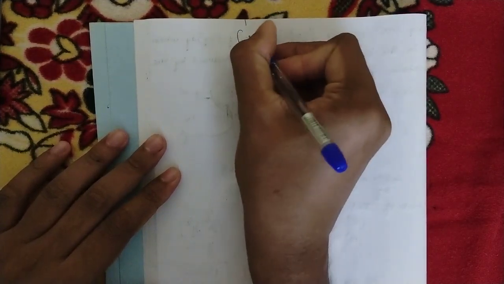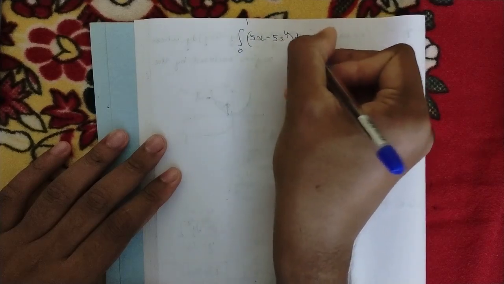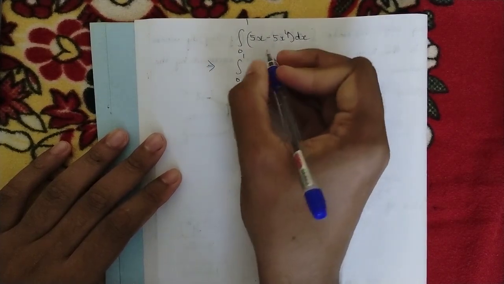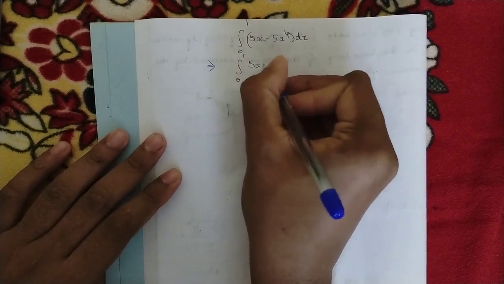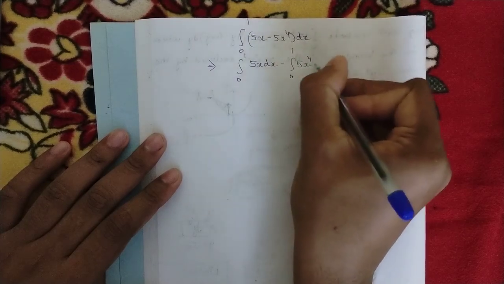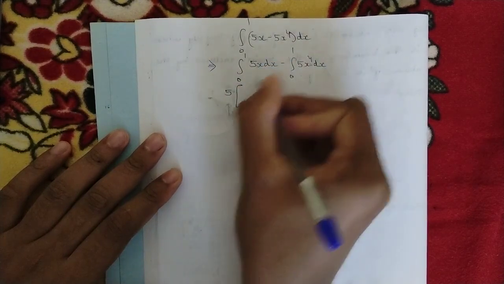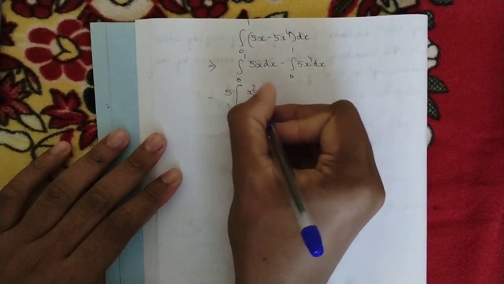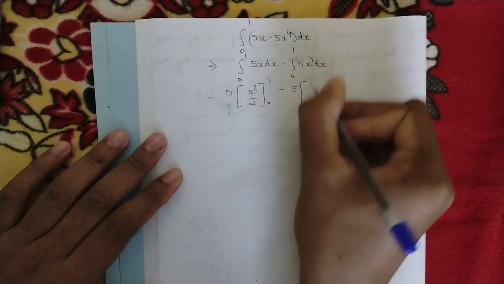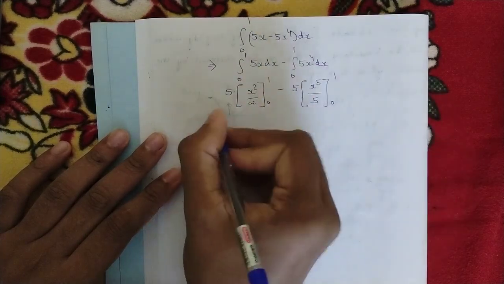0 to 1, 5x minus 5x to the power 4 dx. So split it, 5x dx minus 0 to 1, 5x to the power 4 dx. So 5 take it common, so x dx, the integration of x is x square by 2, 0 to 1, minus 5, again take it common, x to the power 4 is x to the power 5 by 5, 0 to 1.